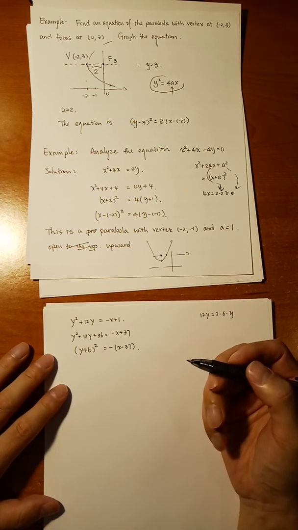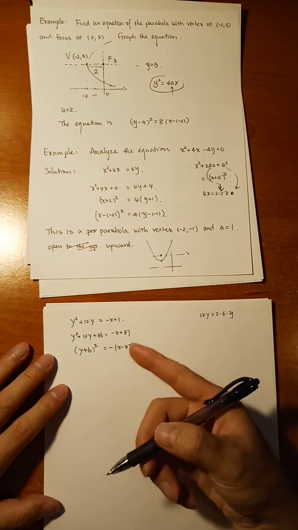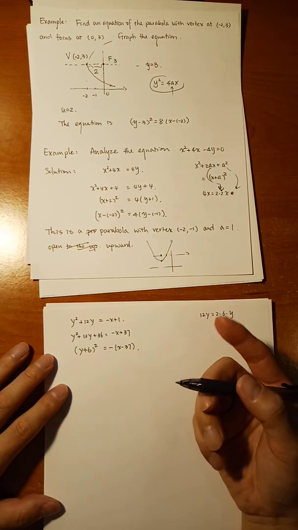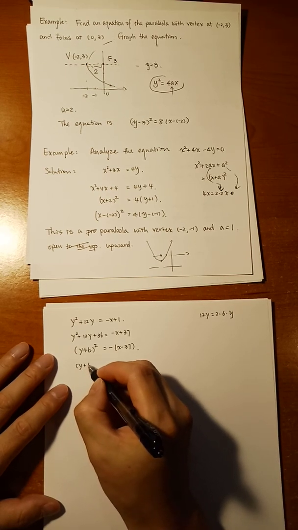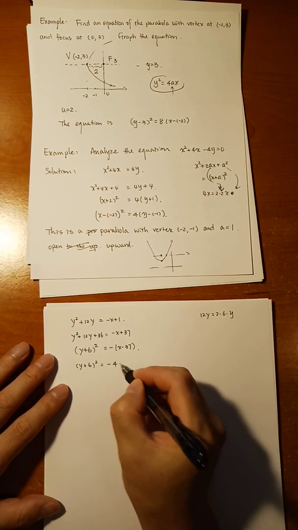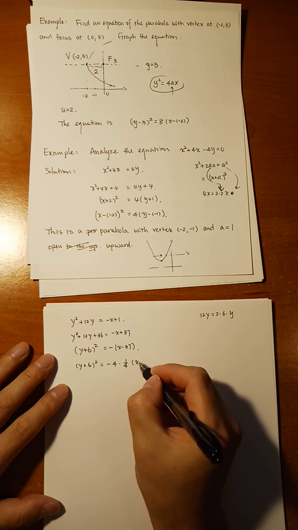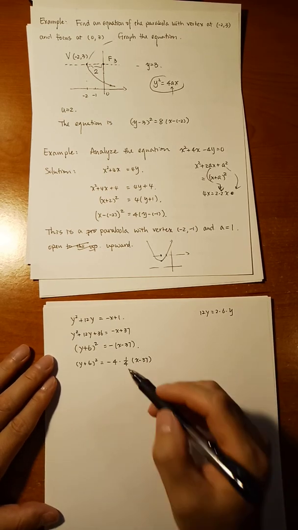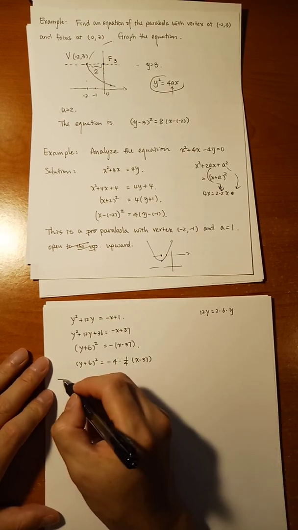And remember, in the formula, we have 4ax or 4ay. But here, I don't see the number 4. Artificially factor out 4, then multiply by 1 over 4 to balance it. So what is this?